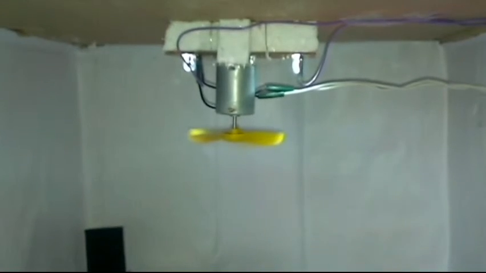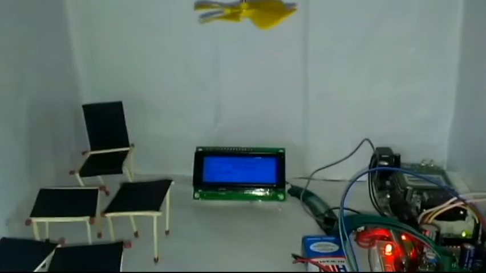And now if I make the counter again 0, all of these lights will switch off, as you can see, as nobody is inside the class.